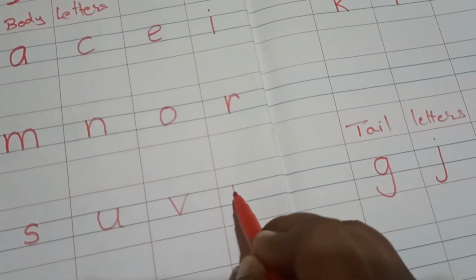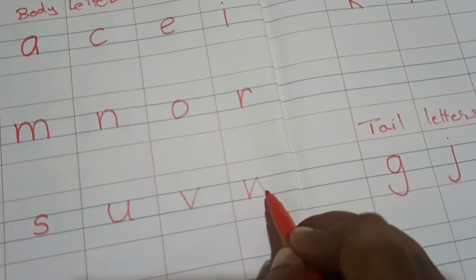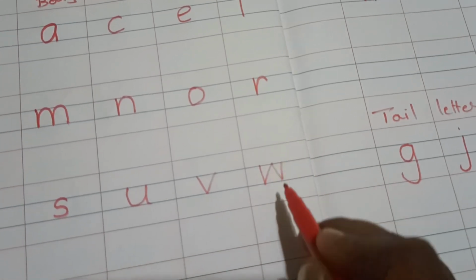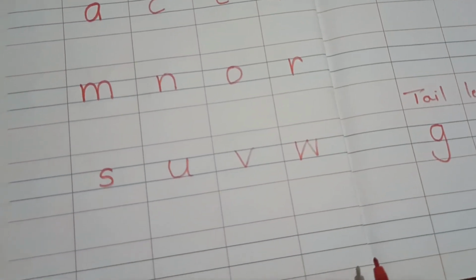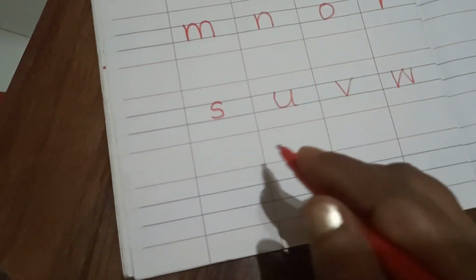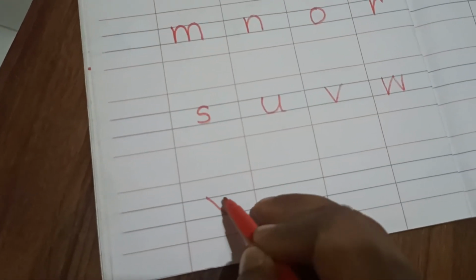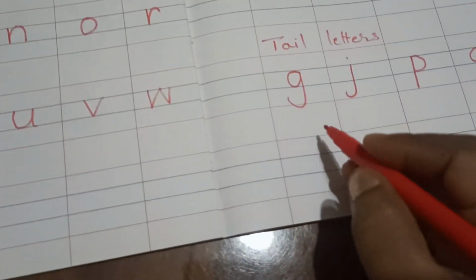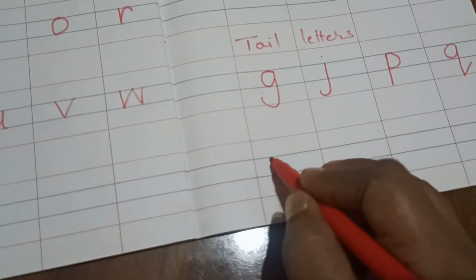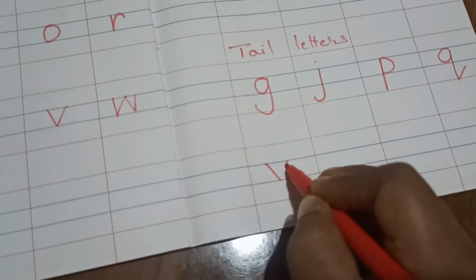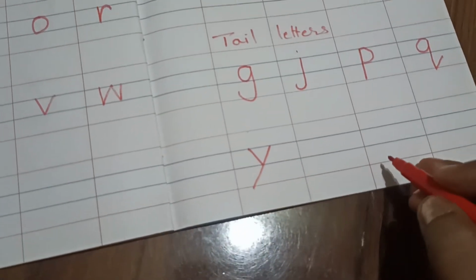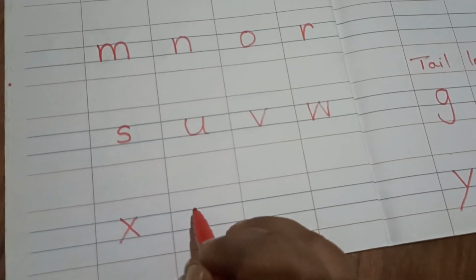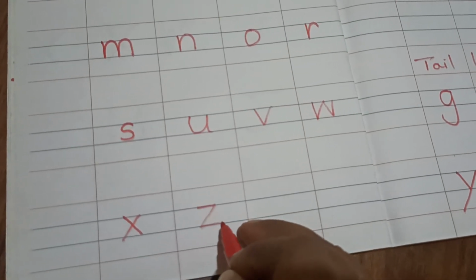W is also a body letter because here it doesn't touch the top red line, it doesn't touch the bottom red line. X is also a body letter. Y is a tail letter because it is touching the bottom red line. Z is also a body letter.